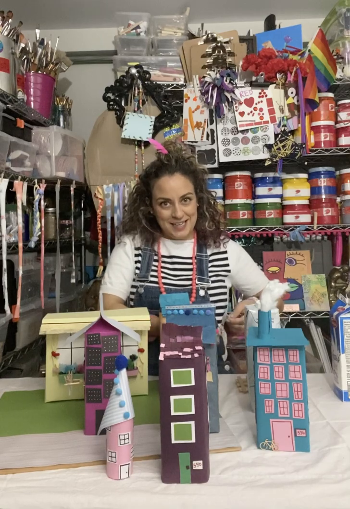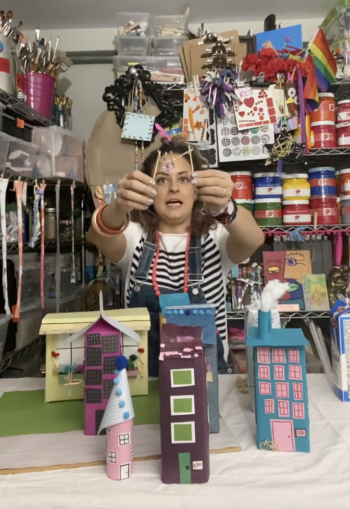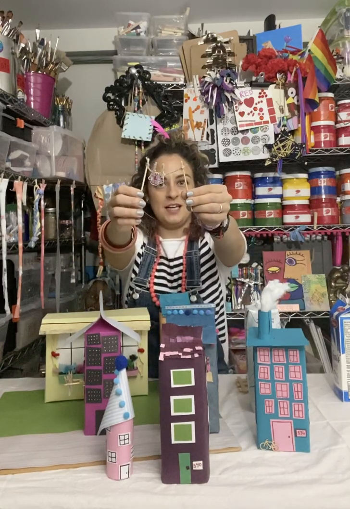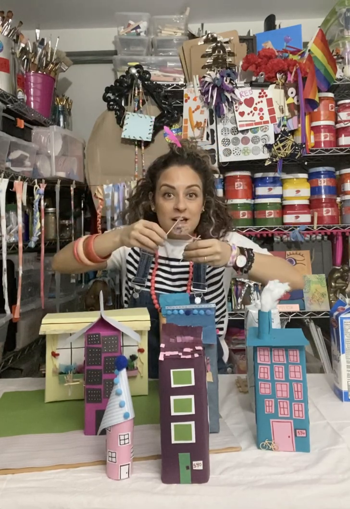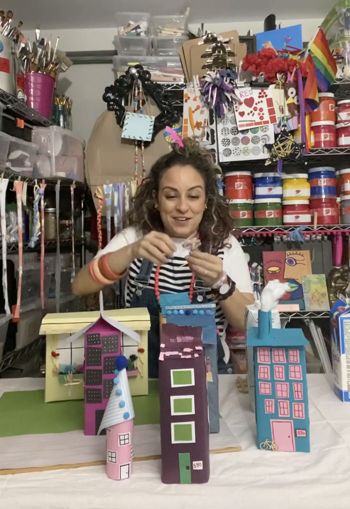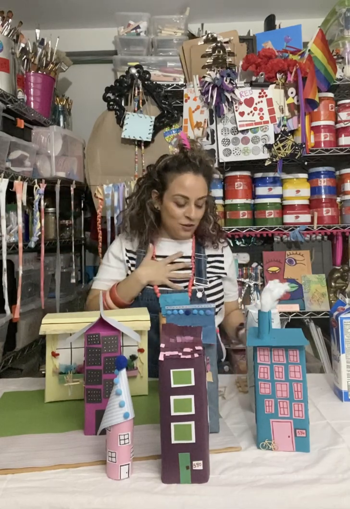Also, I have to share something with you. Because we grew up in an Italian neighborhood and because we are Italian, I had to do this. If you could see, it's a clothesline where you hang up your clothes. I'm sure every nonna has one of these in their backyard. Anyways, I had a lot of fun with this.